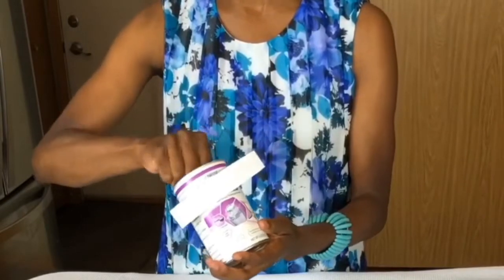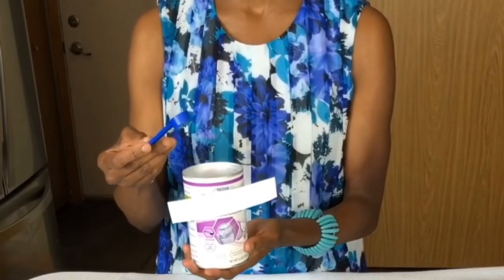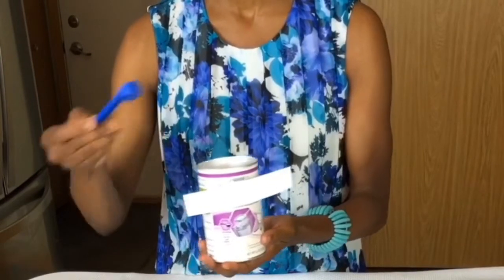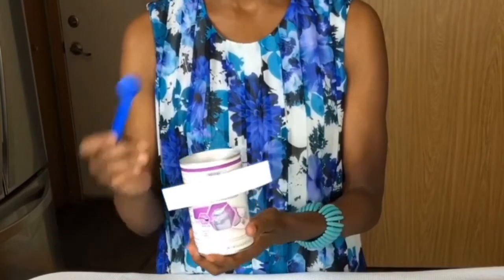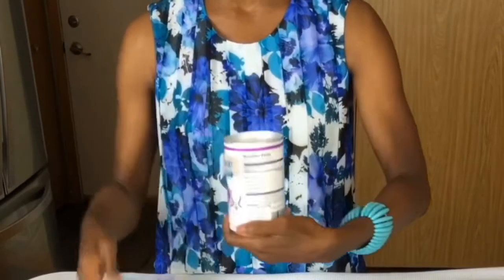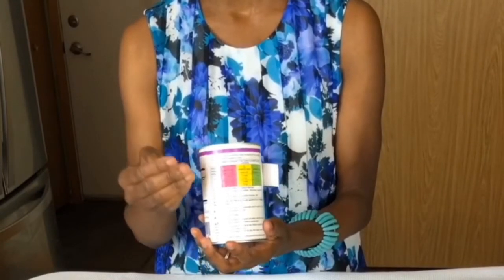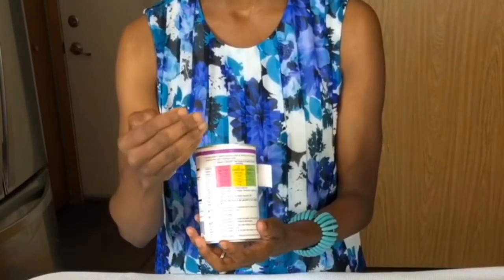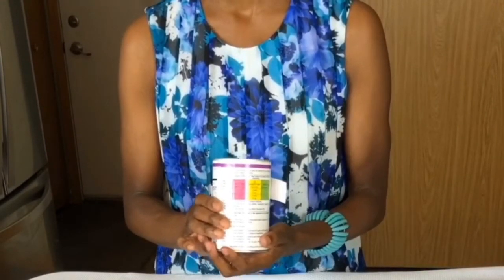There is a scoop included inside of this thickener can that you can use to scoop the powder out into the glass, okay? And on the back of the can, there are directions as to how to thicken each level correctly.